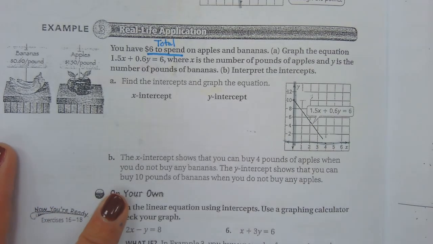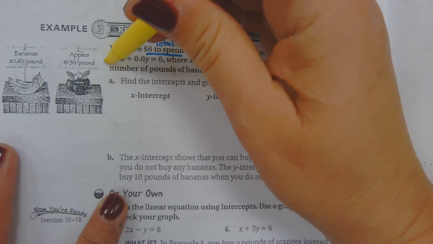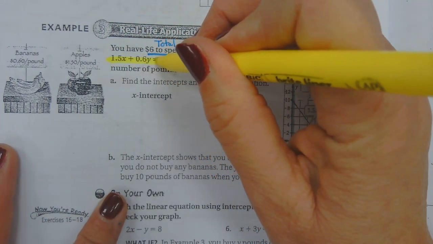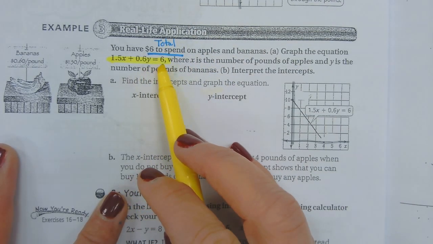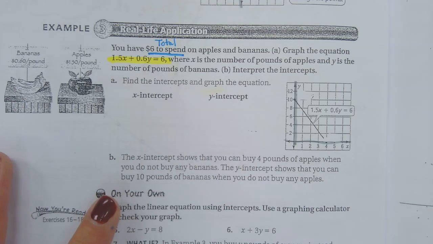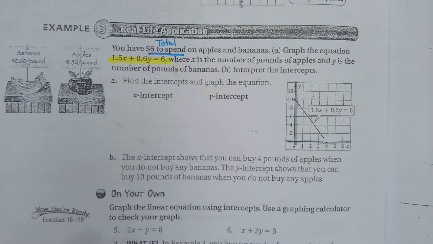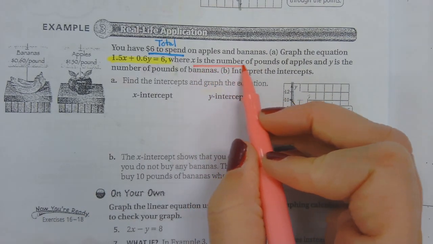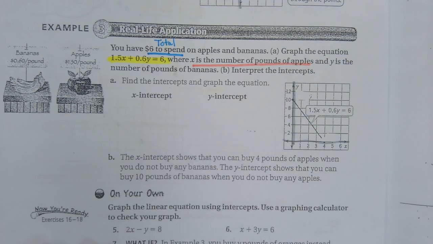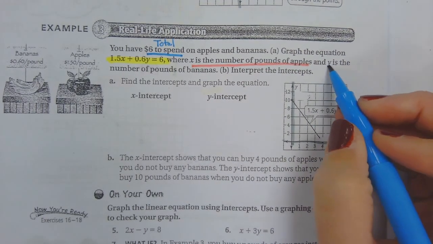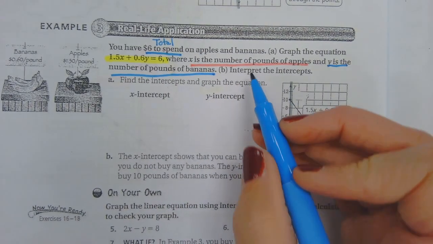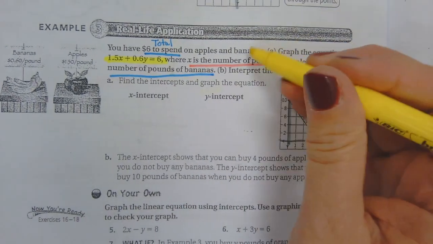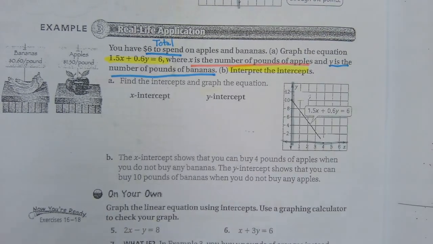Graph the equation of 1 5/10 x plus 6/10 y equals 6, where x is the number of pounds of apples and y is the number of pounds of bananas. And then we also have to interpret the intercepts.